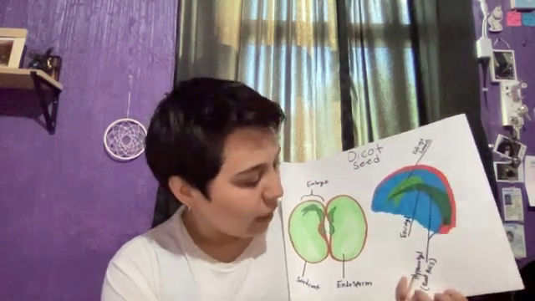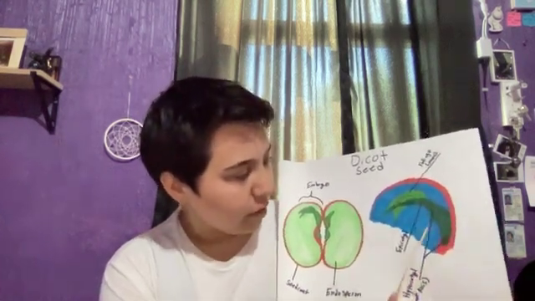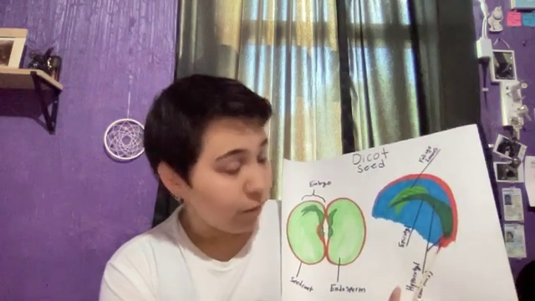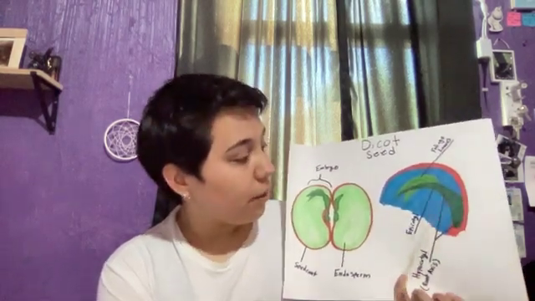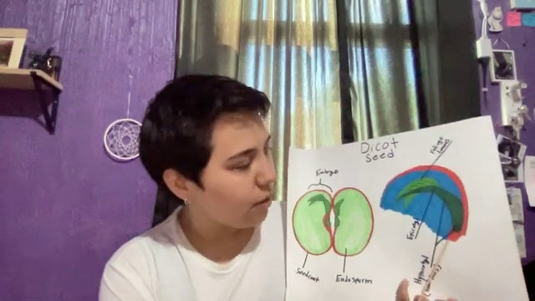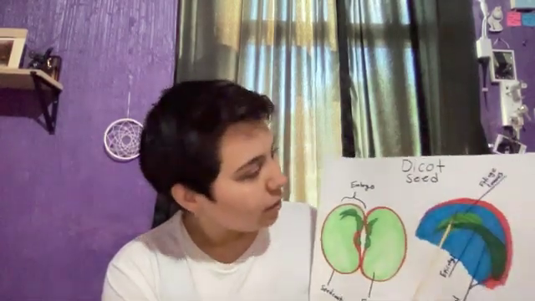And then we have the hypocotyl, which is the lower part of the cotyledon. Basically, this will just become the root axis of the plant when it sprouts out. So yeah, that's what I got for my dicot seed.